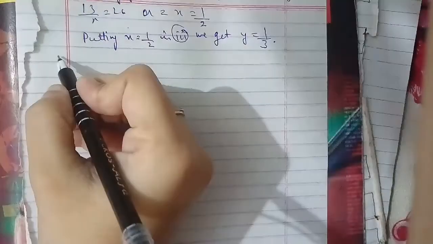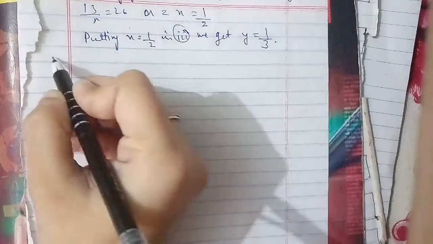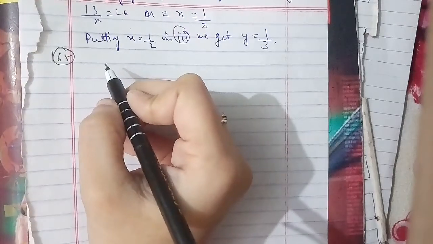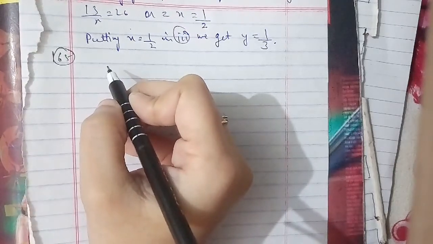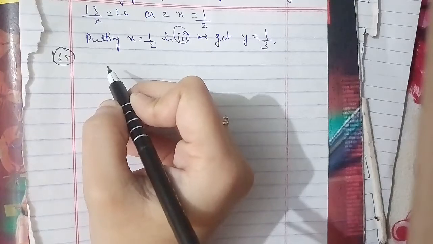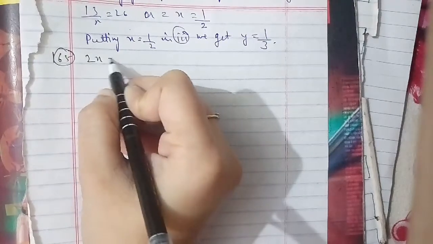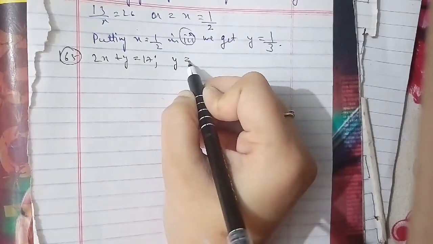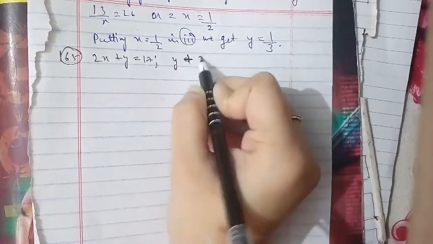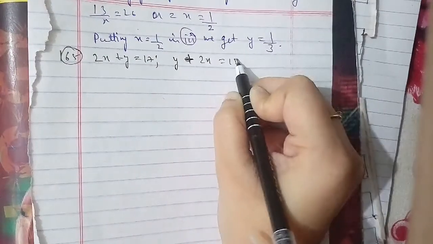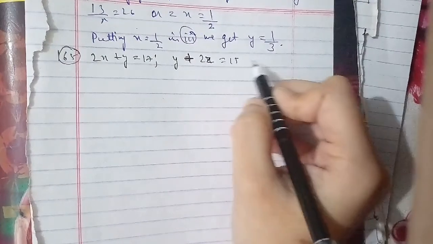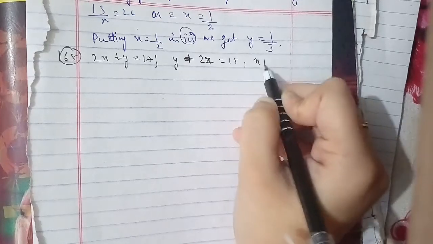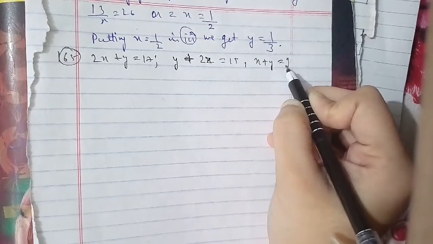So here we have the 165th question of the session. For the same case we have a question: if 2x plus y equals 17, y plus 2z equals 15, and z plus x equals 9, then what is the value of that, what we have to find out.